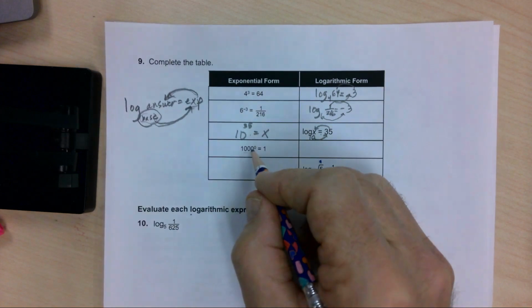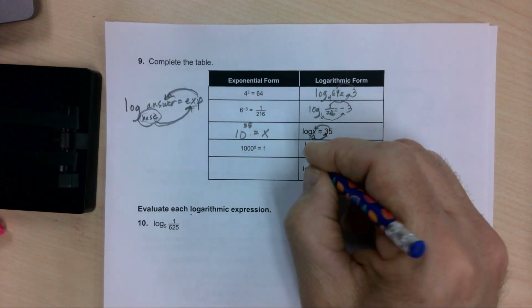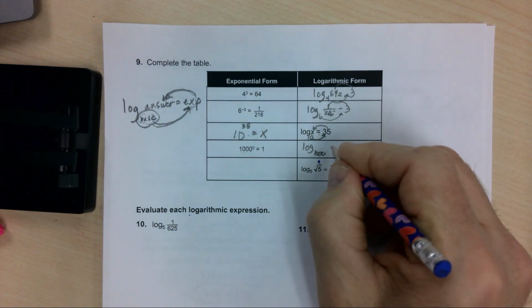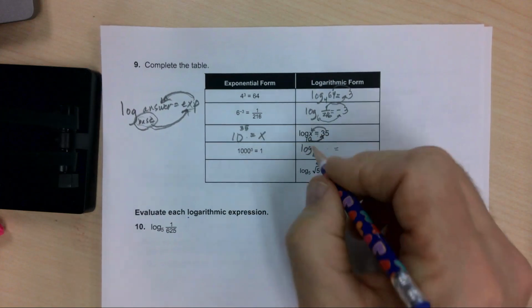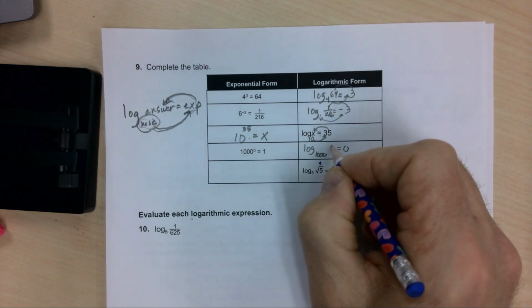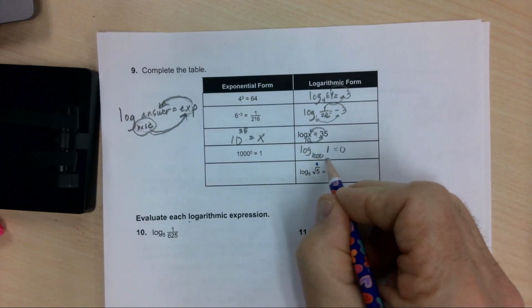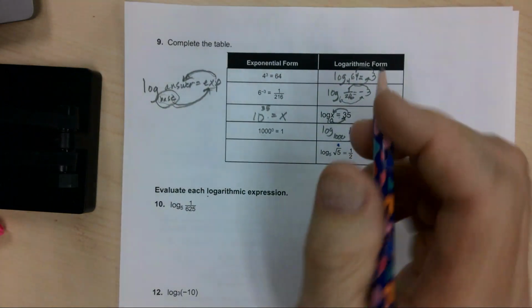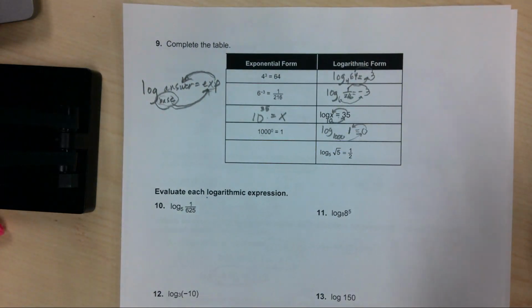They just want us to put things where it belongs. So log, what's our base? 1,000. What's our exponent? 0. And then what's our answer? 1. This just says 1,000 to the 0 power is 1. Just following the rules. Again, not solving anything, just putting things where they belong.